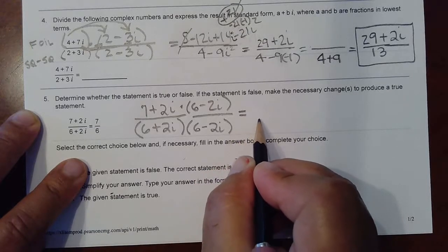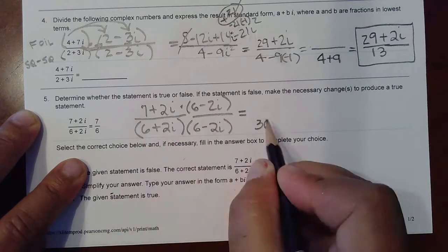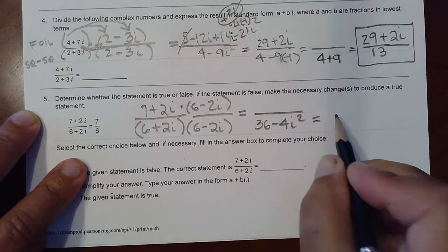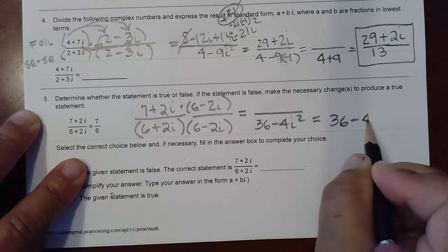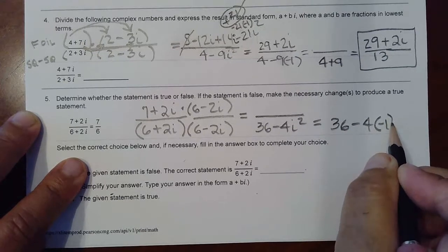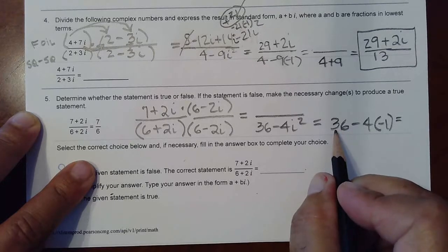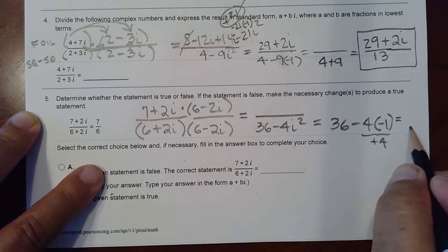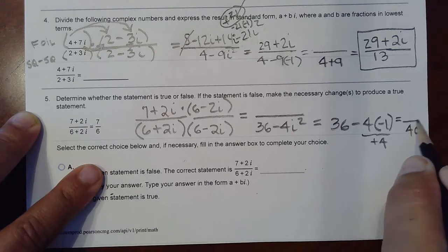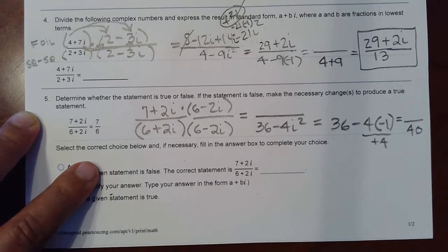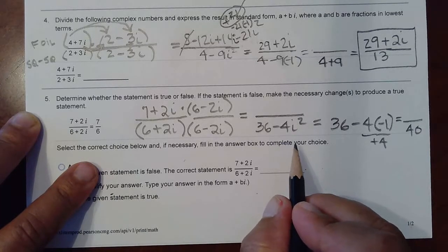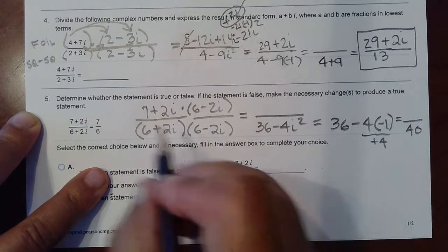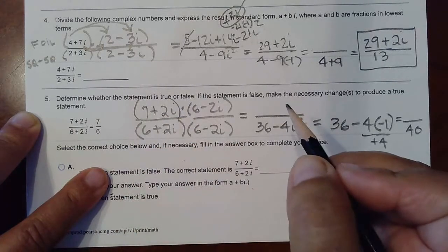Okay, on the bottom I'll use the shortcut. Square the front term, square the back term. Put the minus in there. Continue working on the bottom, and it's minus 4 times i squared, which ends up being 36. Negative 4 times negative 1 is positive 4. So 36 plus 4 is 40. Okay, just check that real quick. Minus 4 i squared. That was negative 4 times, that's okay. So everything's good there. Then here you're going to have to just FOIL.